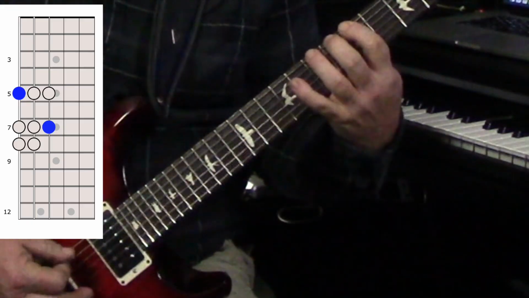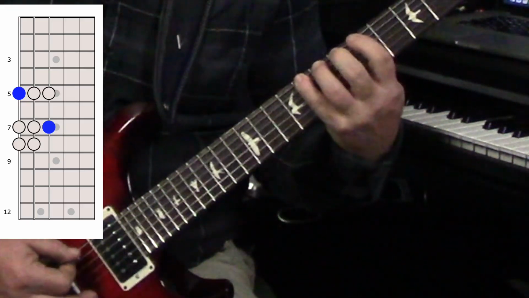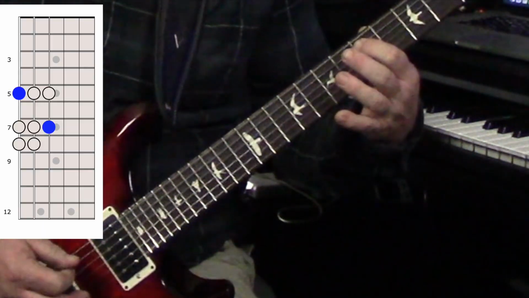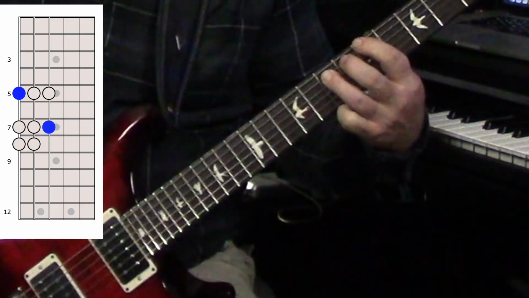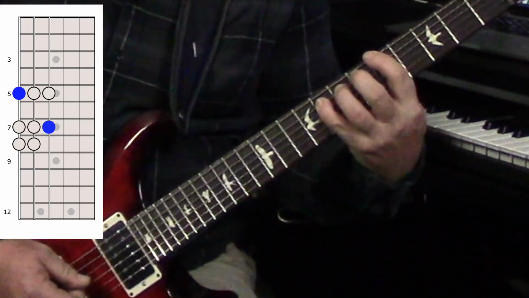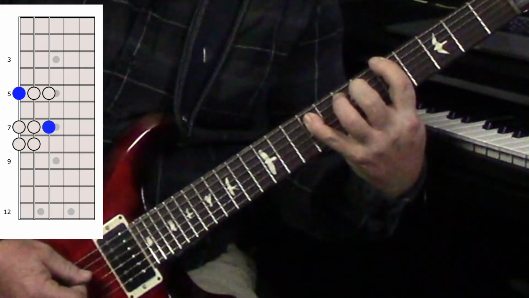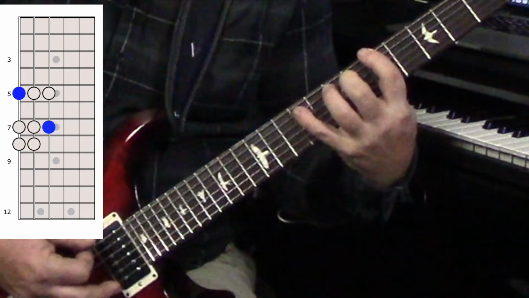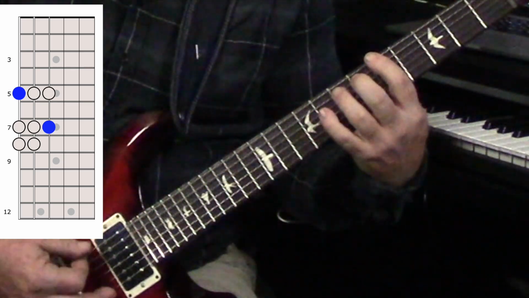So root, 2nd, minor 3rd, 4th. The 4th is the same in major or minor. The 5th is the same in major or minor. Now here's the 6th. Now again, in the major scale, the 6th was here. So that's a major 6th or 6th. Drop that a half step, that becomes a minor 6th.